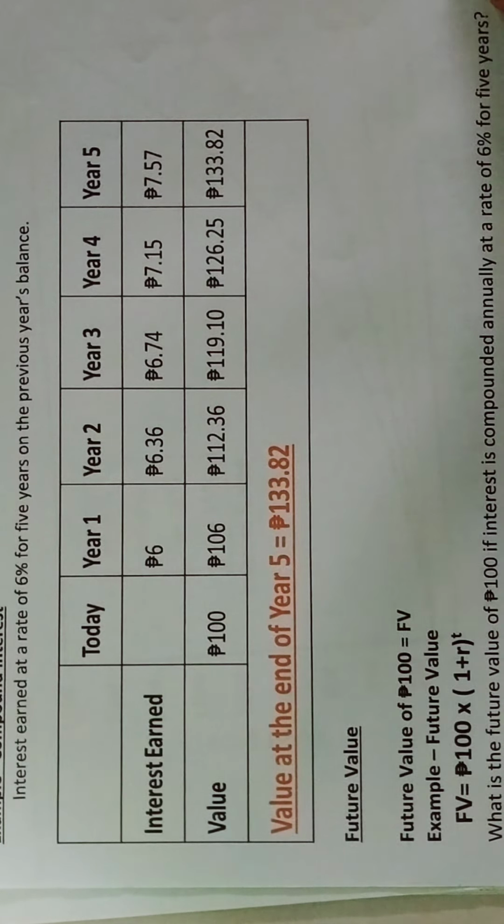The future value can now be computed using the formula.